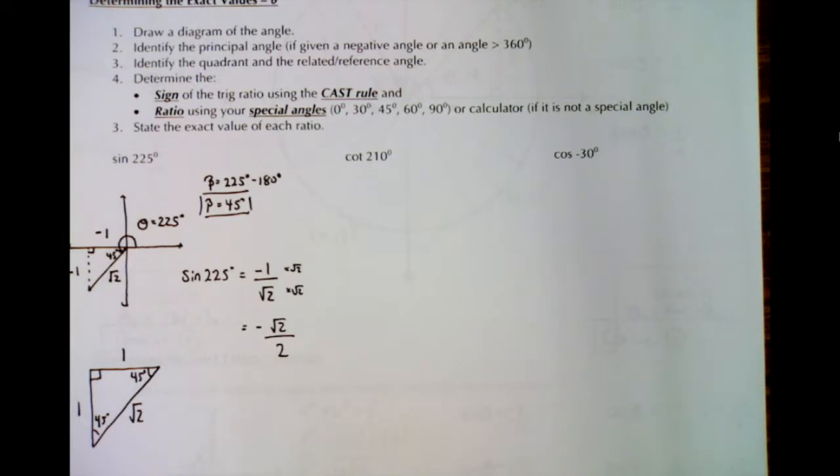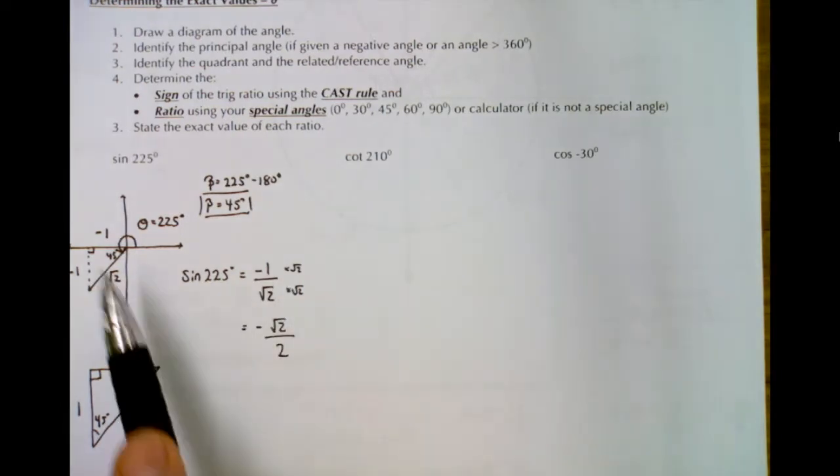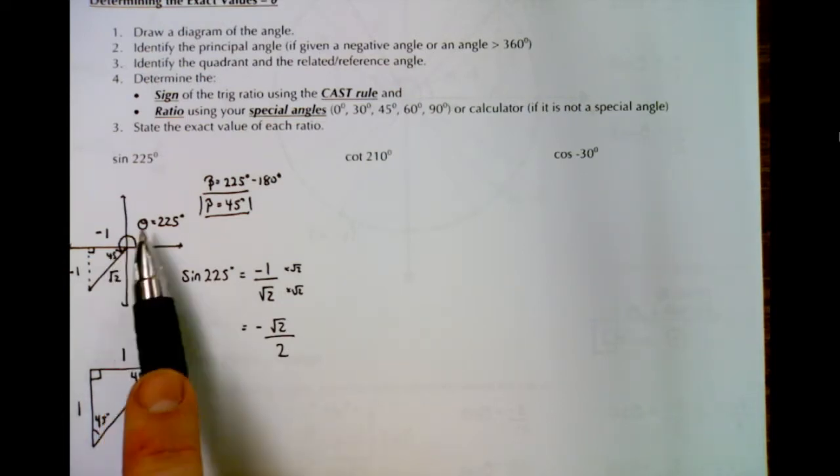So what happened here? Well, let's debrief. We got a preview of what the answer was going to be from our special triangle. Opposite over hypotenuse, 1 over root 2. It was almost 1 over root 2. That's the correct ratio. The ratio from the special triangle or from the related acute angle will always be the same as the principal angle.